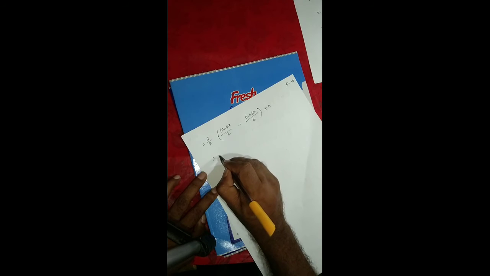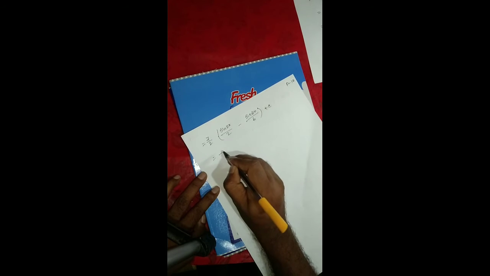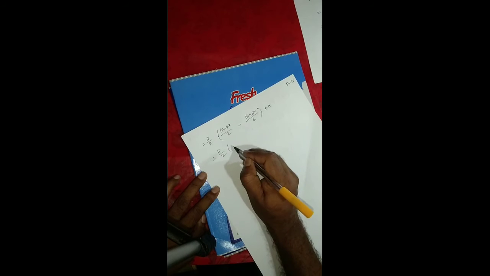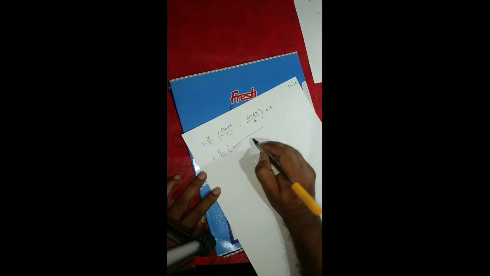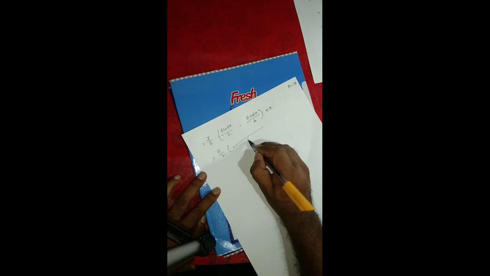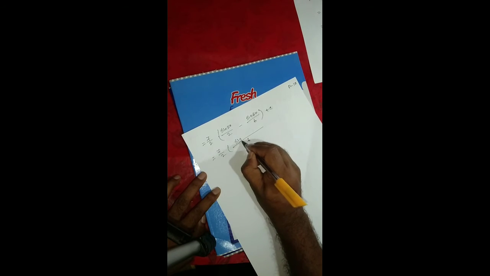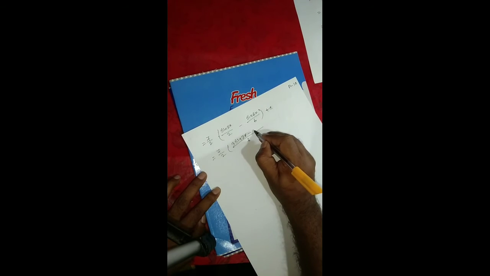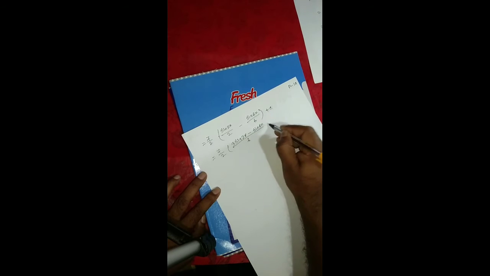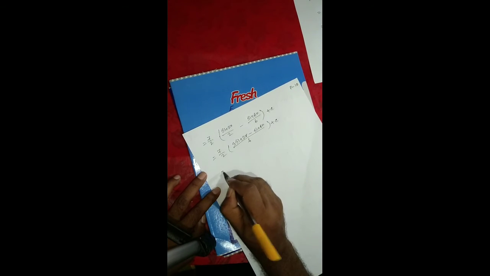Now here 7 by 2, we take the LCM of 2 and 6, that means 6. Now sin of 2x, 3 sin 2x minus sin 6x plus c.